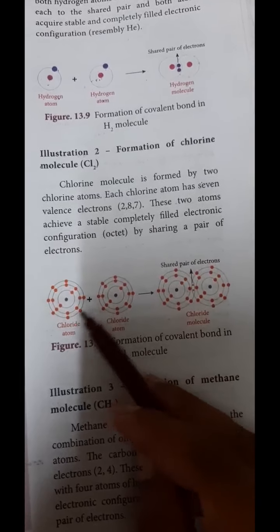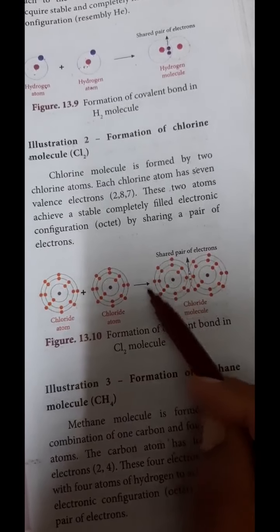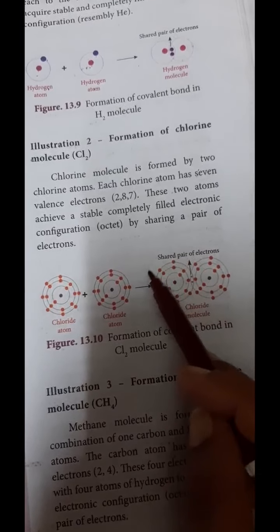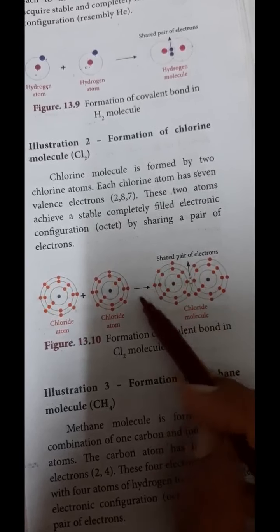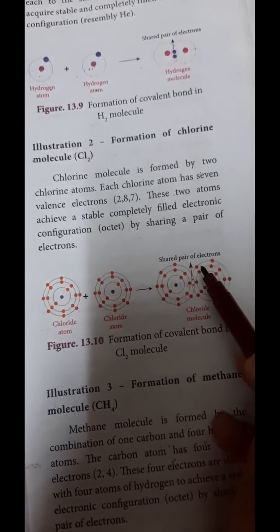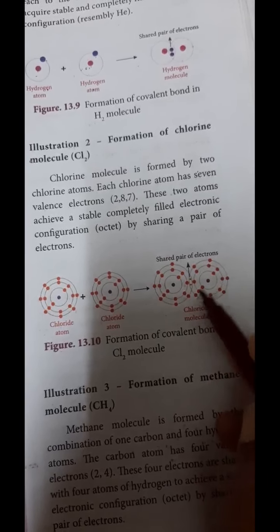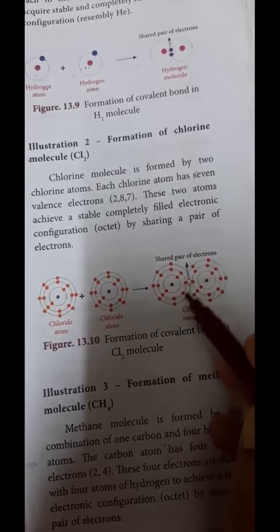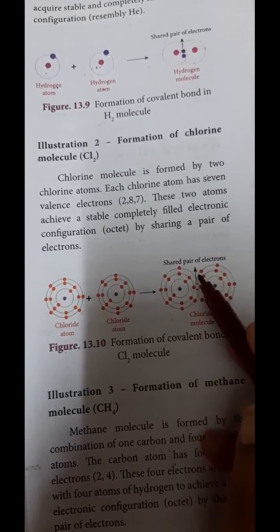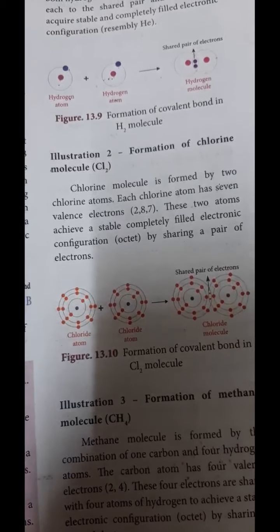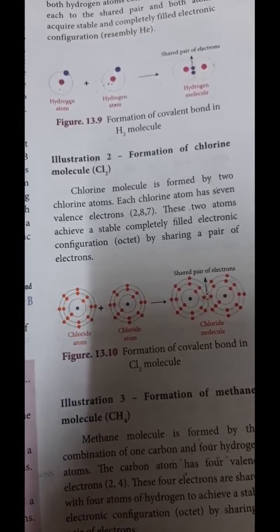So in chlorine, the first shell has 2 electrons, the second shell has 8 electrons and the third shell is having 7 electrons. That is shared. 6 electrons are placed and 1 electron is shared. In the same way, on this side the chlorine atom also has first shell 2 electrons, second shell 8 electrons, third shell 6 electrons and 1 electron is shared. So this is the shared pair of electrons which are involved in the formation of chlorine molecule. Is it clear? Understood the formation of chlorine molecule?